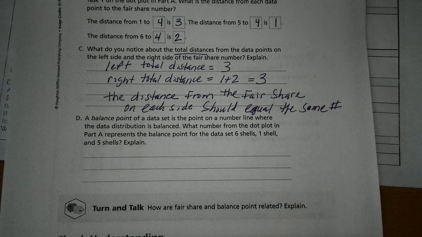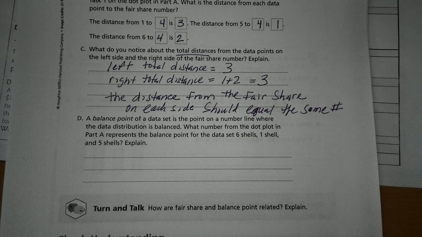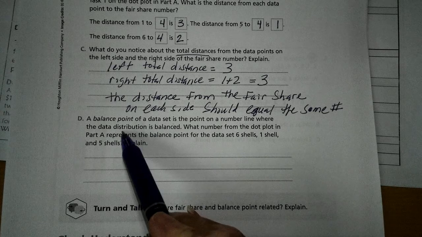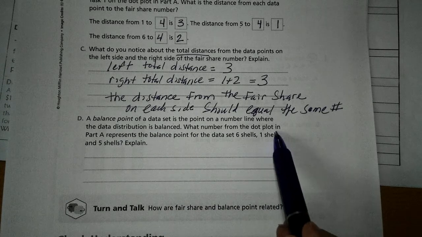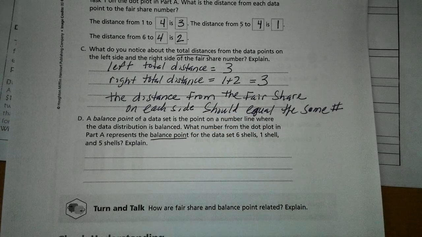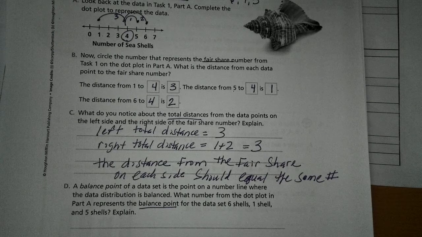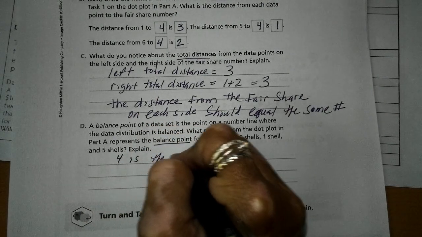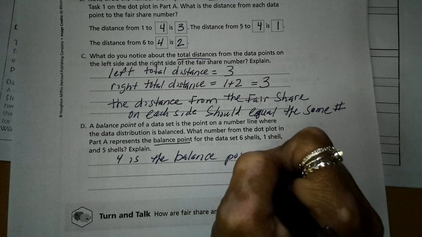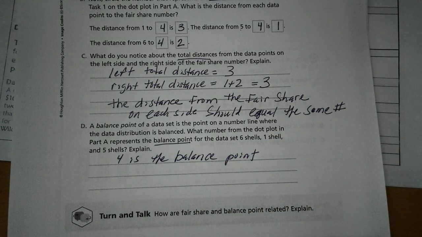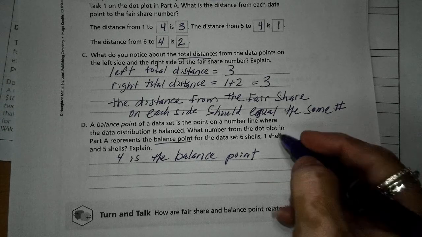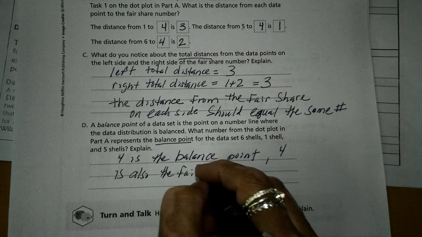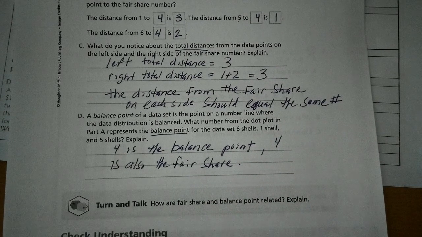Alrighty, and then D's easy, right? D says a balance point of a data set is the point on a number line where the data distribution is balanced. What number from the dot plot in A represents the balance point? We circled it. What number is the balance point? Yes. So 4 is the balance point. And if you wanted to go further, 4 is also the fair share. That's what we decided on the other side.